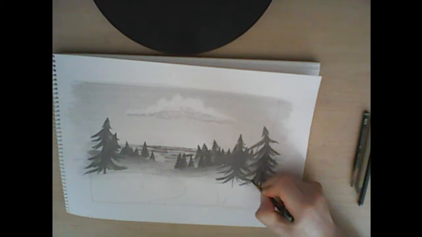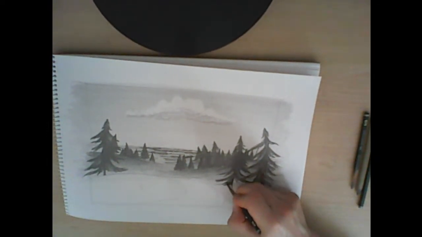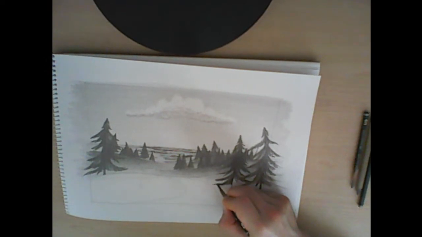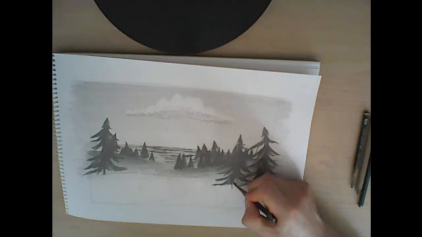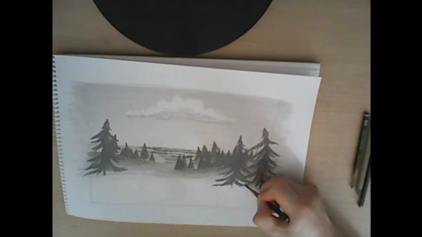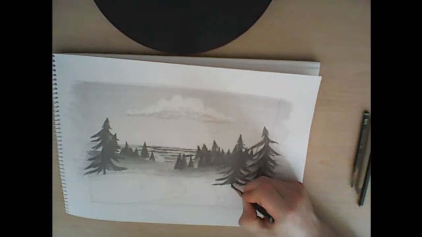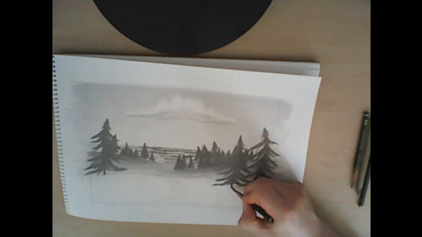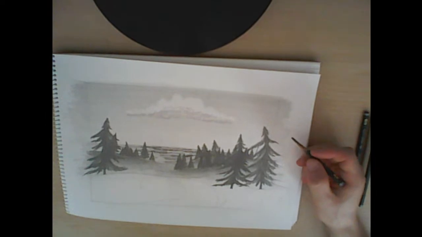But it's not too important, since the value is not the only thing that creates three-dimensionality in the drawing and that sets them apart. The size sets them apart as well, and I think that's what sells the impression of three-dimensionality and depth in this drawing right here.